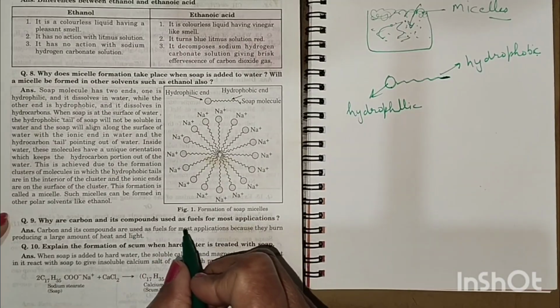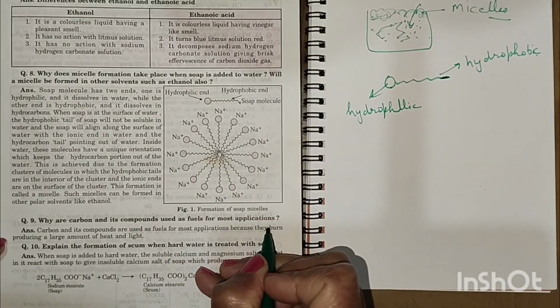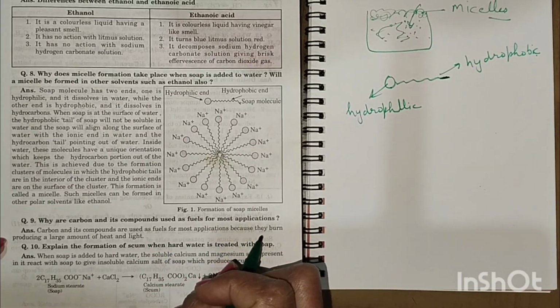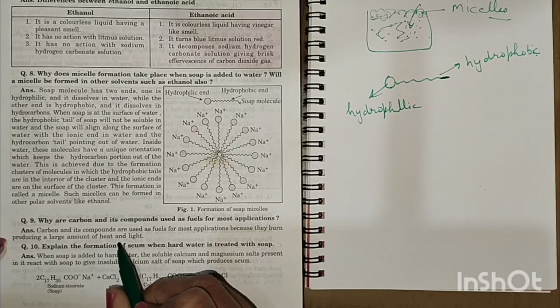Carbon and its compounds are used as fuels for most applications because they burn producing a large amount of heat and light.